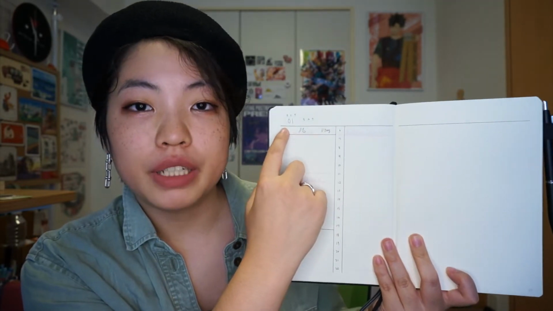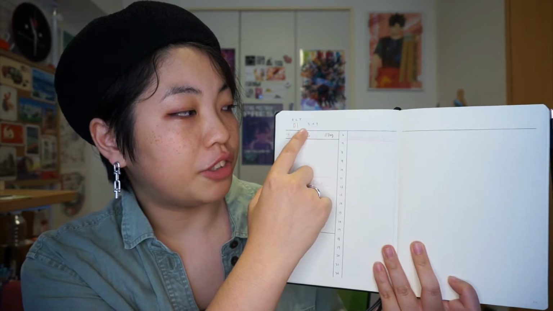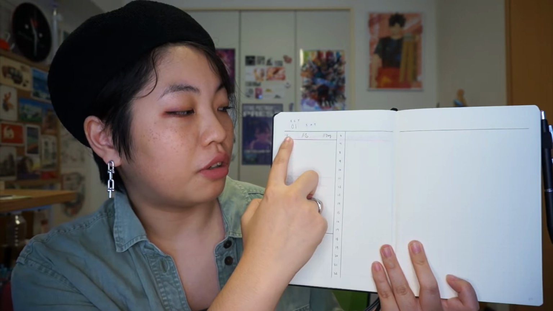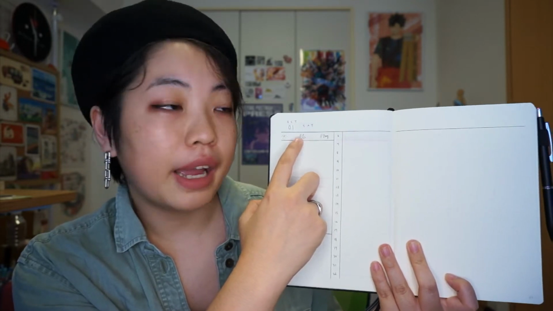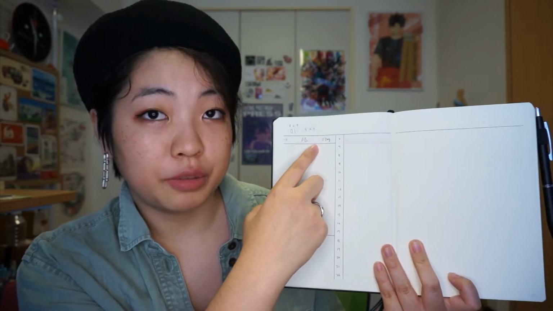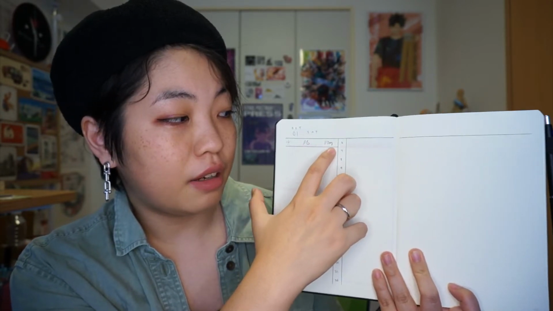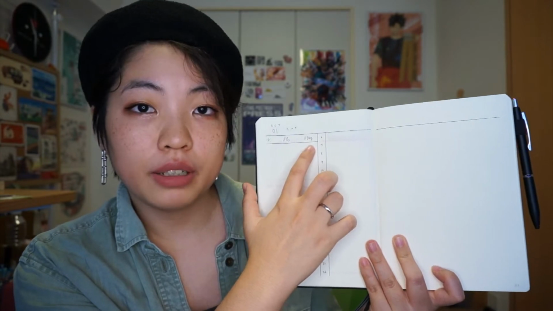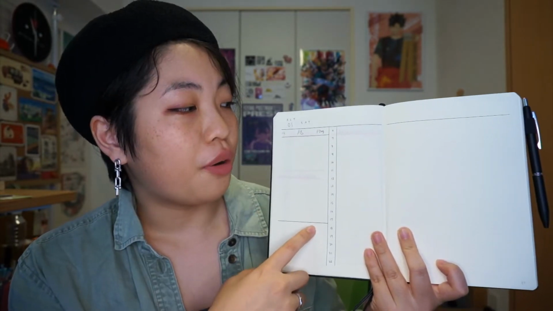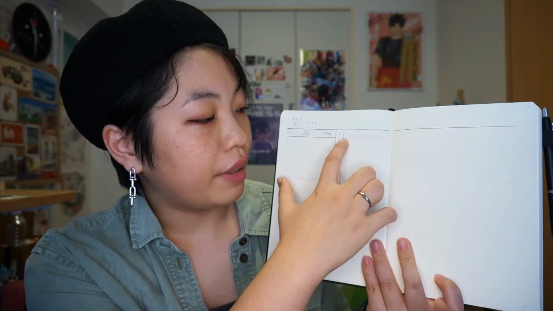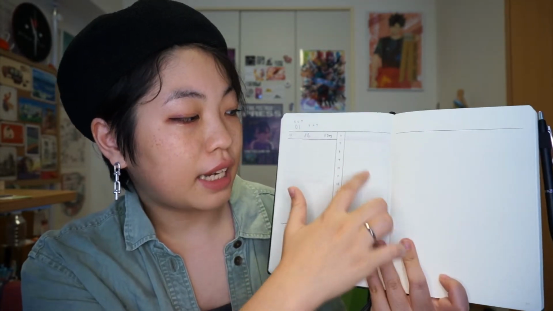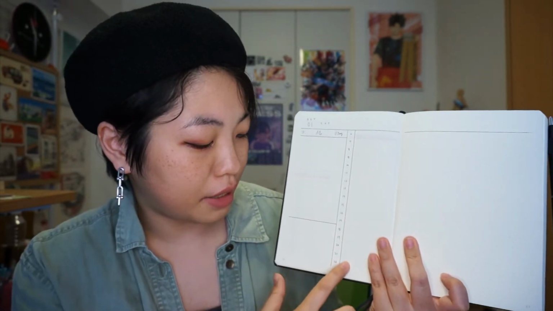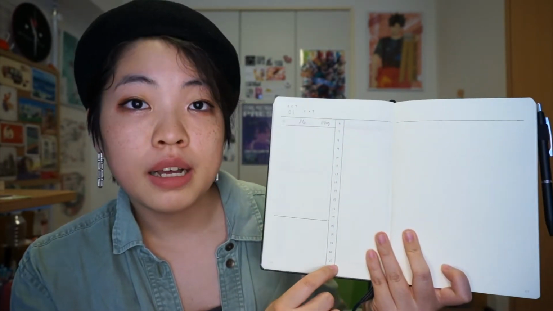So at the top I have the date and the month and also what day of the week it is. I have a sun mark for tracking when I woke up that day, a moon mark for when I went to bed that day, and a day blank for what day of my period cycle I'm on, so that I can track that as well. And over here I have a timeline for the whole day. So I start at 6 a.m. and end at 10 p.m.